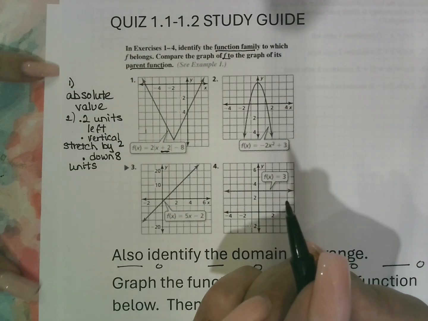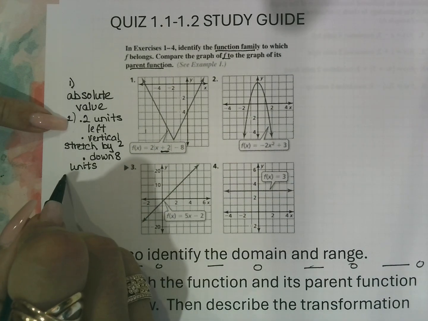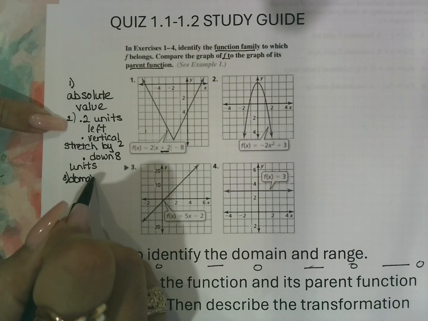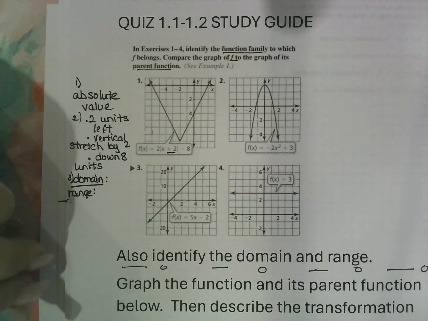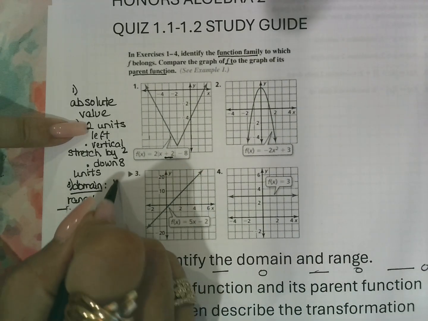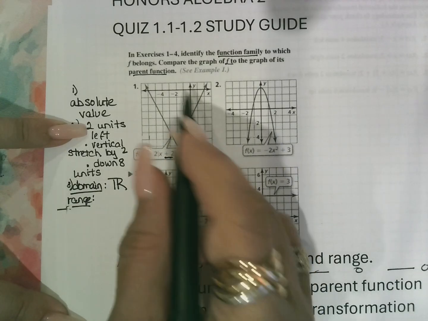Okay, so we did the function family, we did the comparison, and now we're going to do the domain and the range. The domain for all these absolute value functions is going to be all real numbers, and the range, we need to find either a minimum or a maximum.